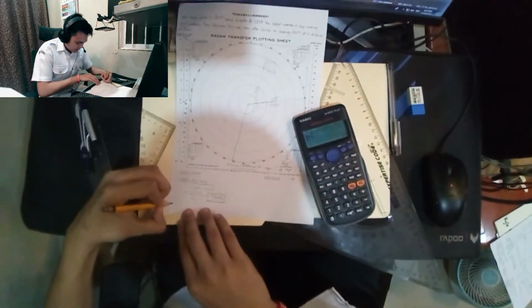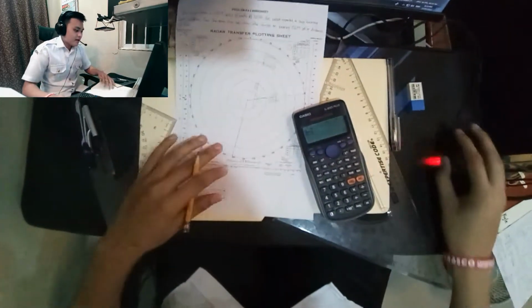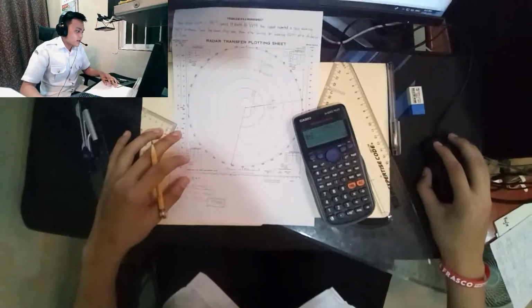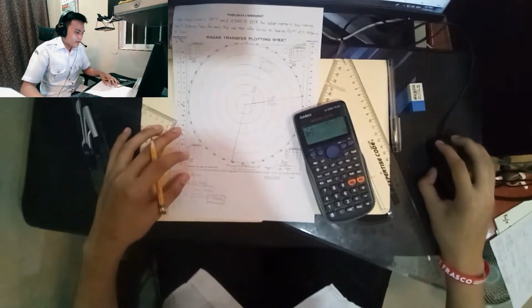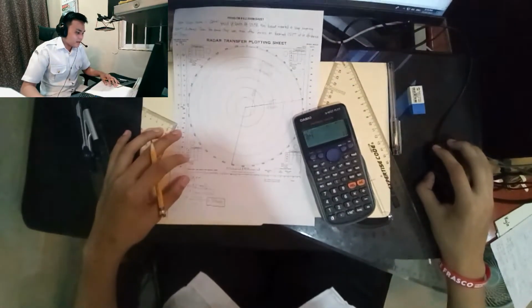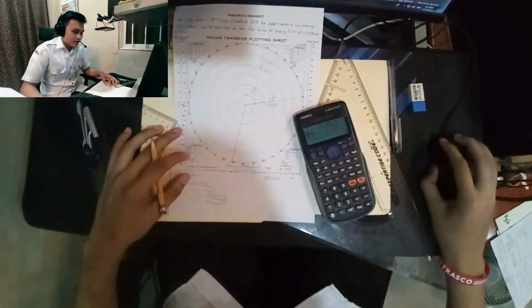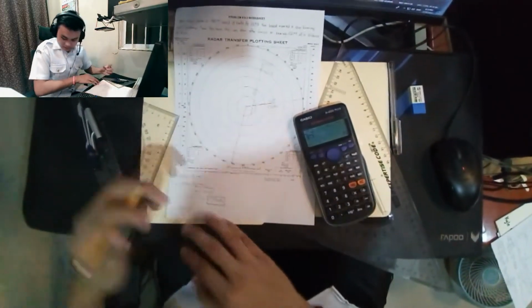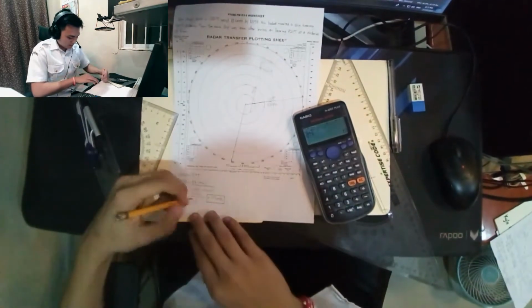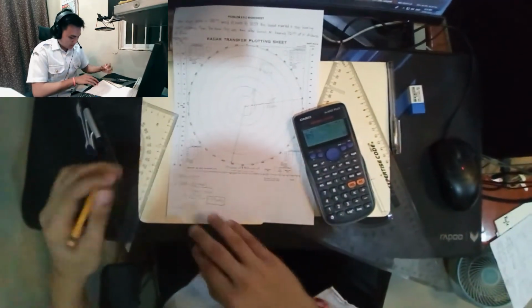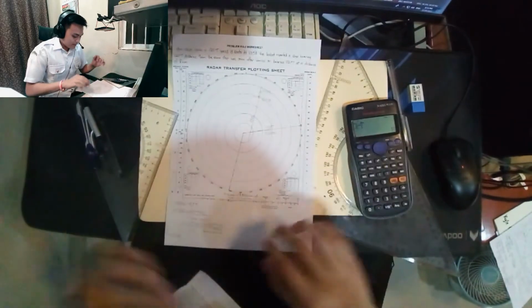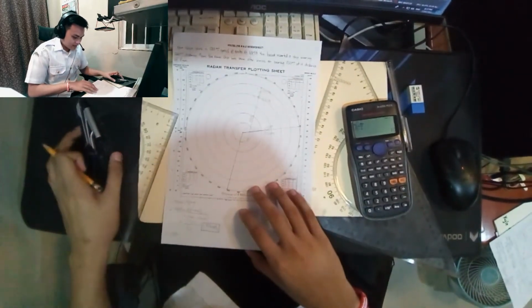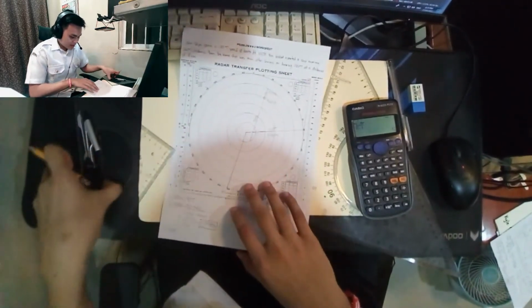And the next is finding the CPA of the target. So CPA, from your relative motion line, you can get the CPA.